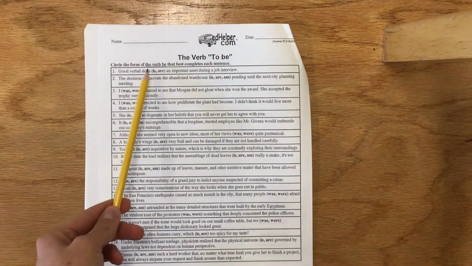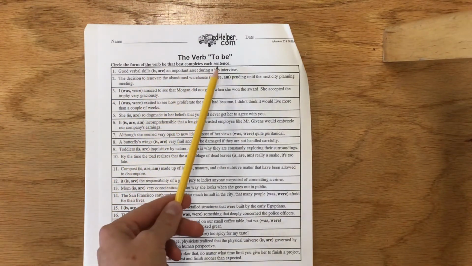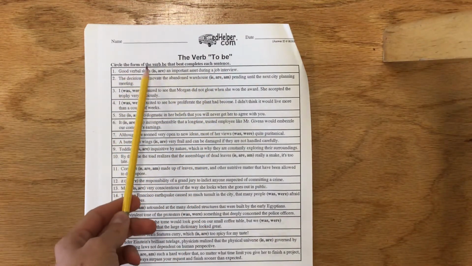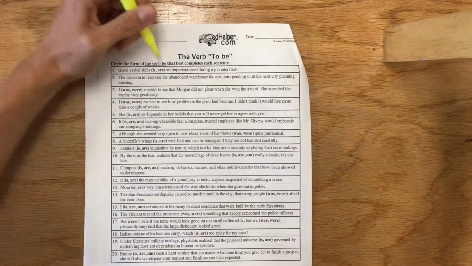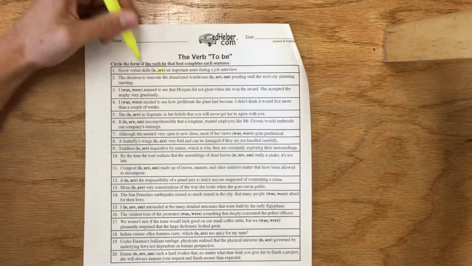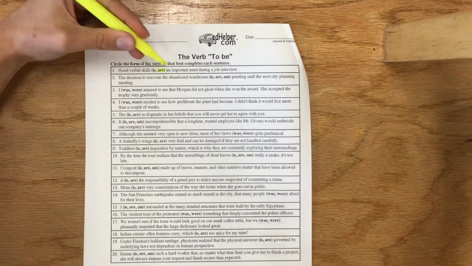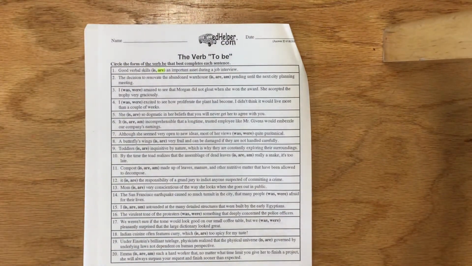Good verbal skills is an important asset during a job interview, or good verbal skills are an important asset during a job interview. For this one, it would be are, because are is plural, and so we need to match that up because we're talking about verbal skills, so that's plural. So good verbal skills are an important asset.